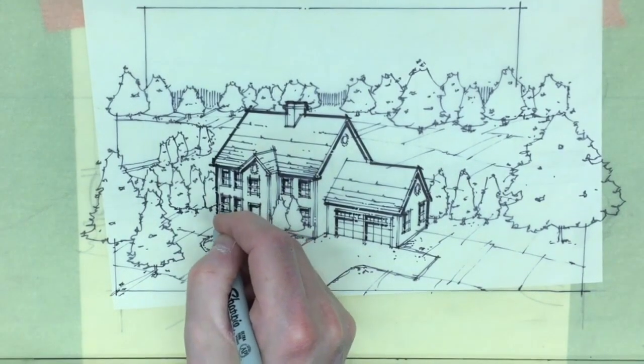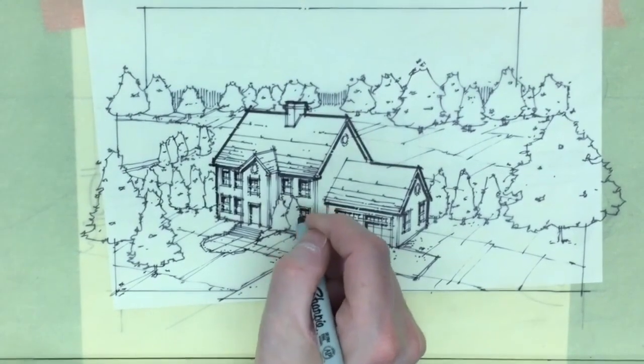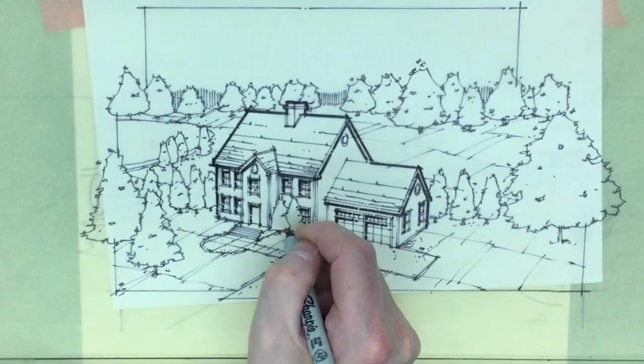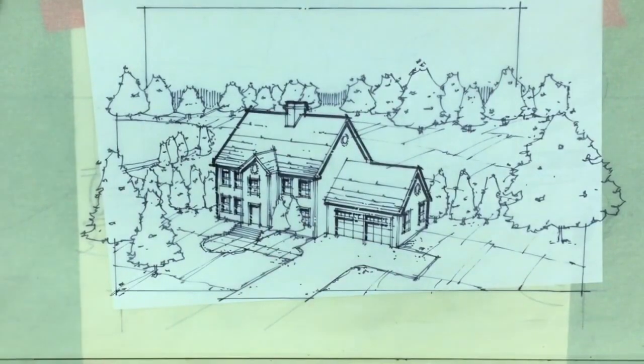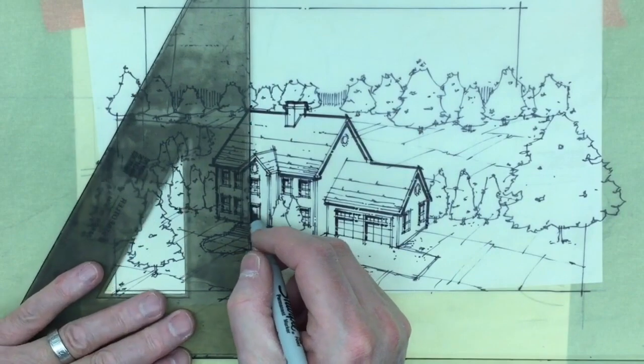I'm going to show a few more scrubbies. These are little things, but they make a big difference in the way the drawing looks. Well, I'm going to try and get a window in on the front door.